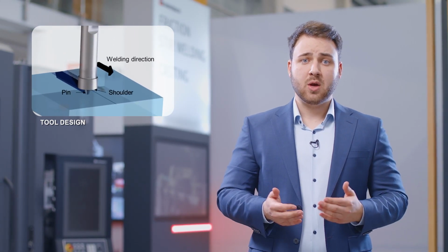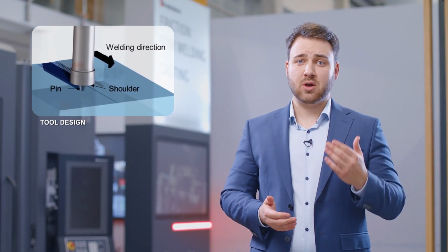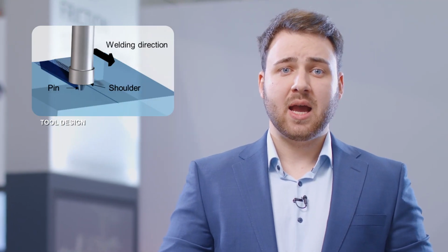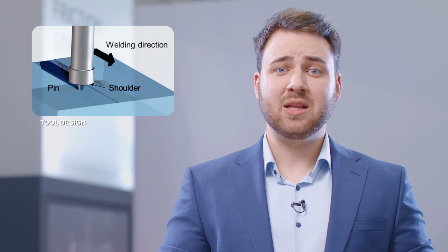First, I would like to introduce two tool technologies which are part of our product portfolio, the MonoSTIR and the DynaSTIR tool technology. After this, I would like to explain the design structure and highlight its advantages. Friction stir welding tools always consist of two components, the so-called shoulder, which in simple terms is the front surface of the tool, which covers the top of the workpiece, and the so-called pin, which dips into the workpiece and generates the welding in depth.